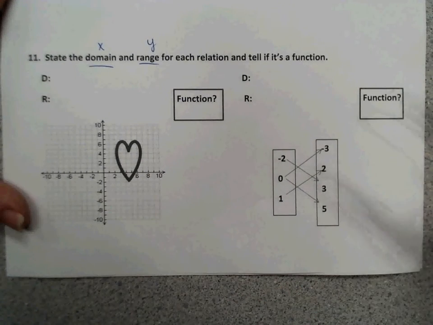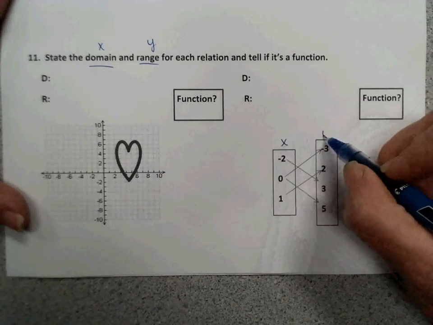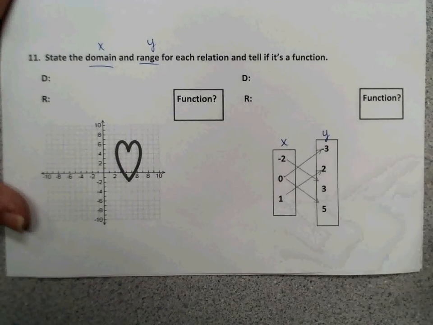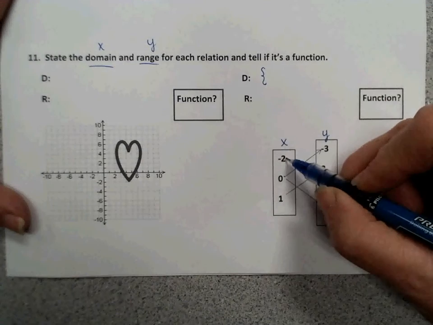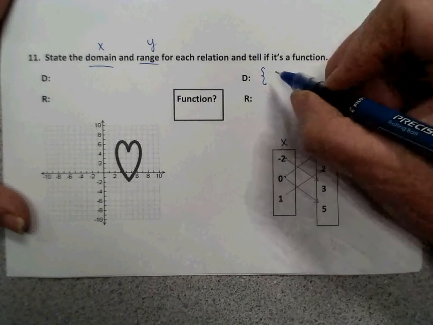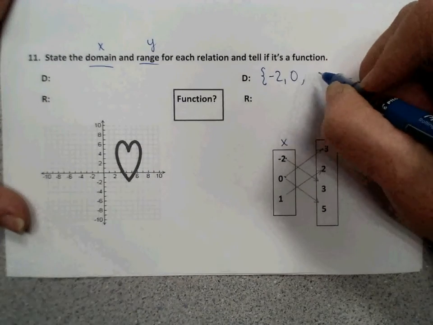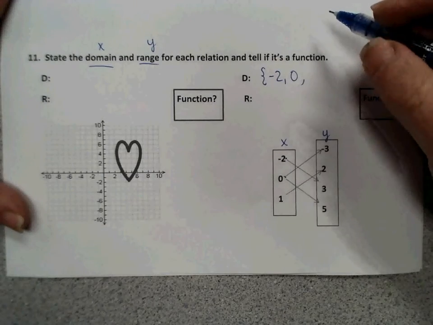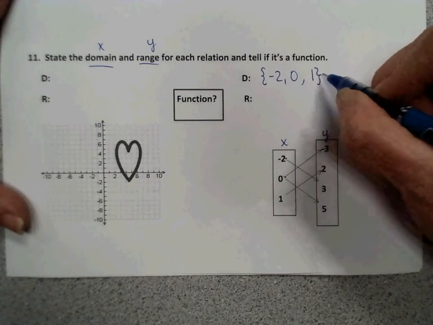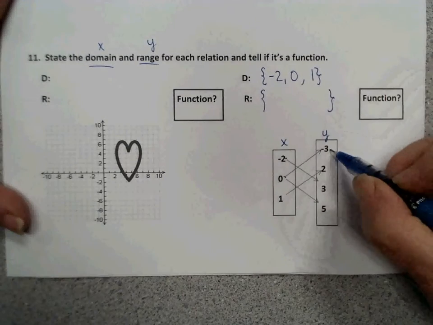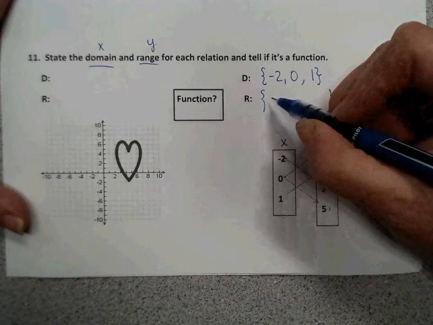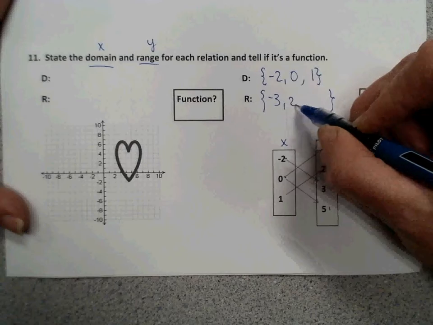You can see that your x values are just these three numbers, and that's it, nothing else. So let's go ahead and fill this one in. My domain is -2, 0, and 1. The range is the y values, and again, discrete. They're here, they're just listed for you. -3, 2, 3, and 5.